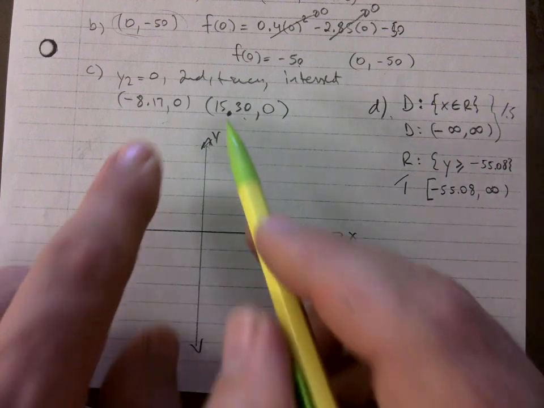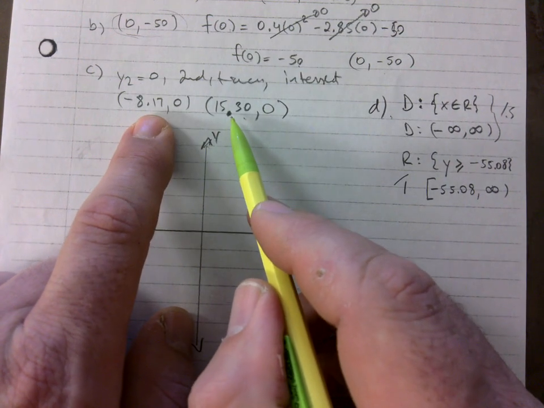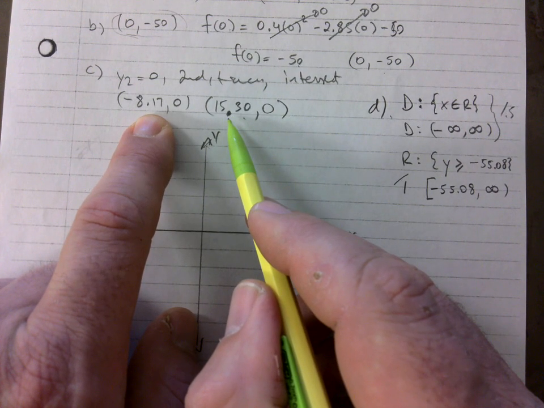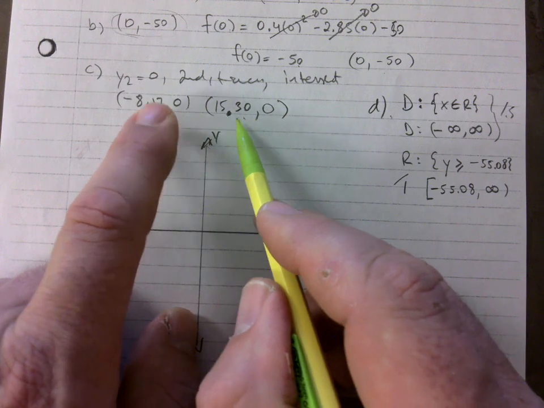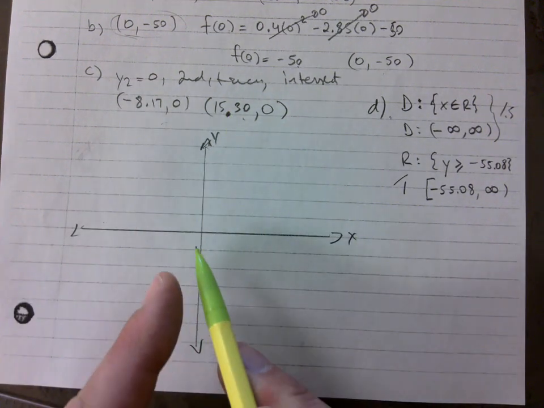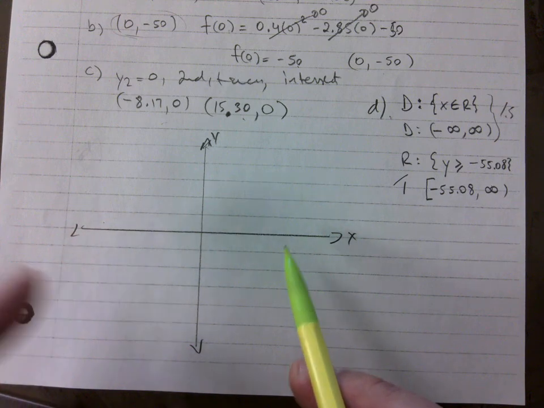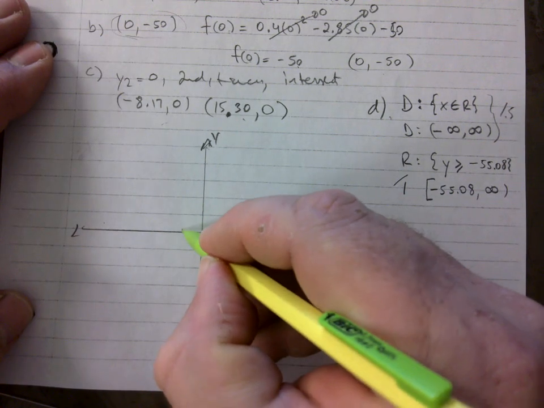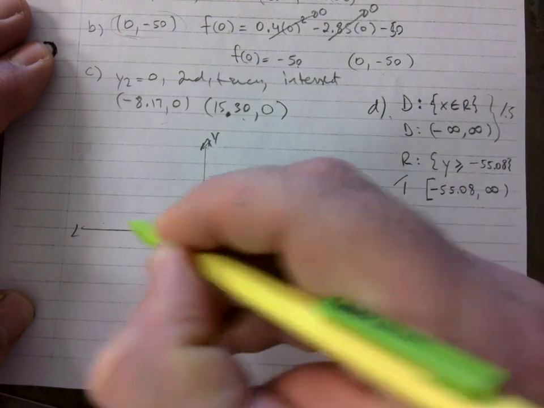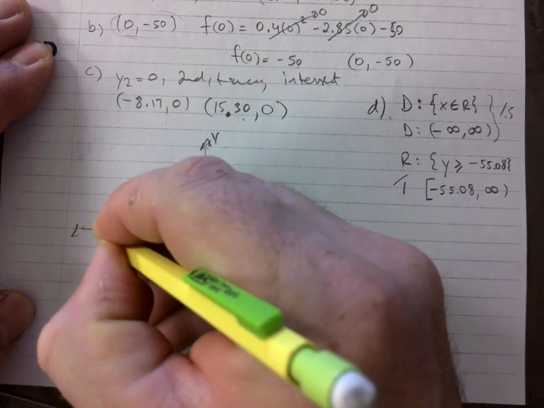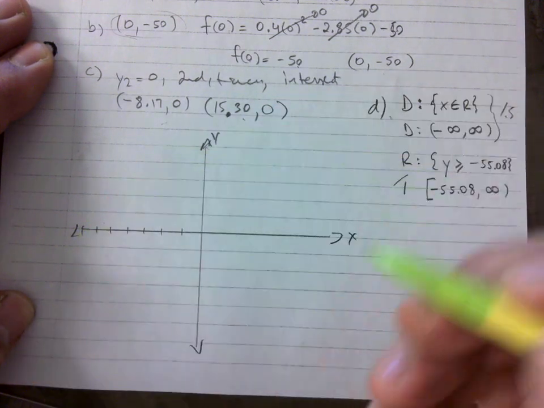I'm looking at my x-intercepts and y-intercept. So my x-intercepts are going to tell me how much space I need sideways. Okay? So if I go 2, 4, 6, 8, 10, 12, 14, that'll do it.